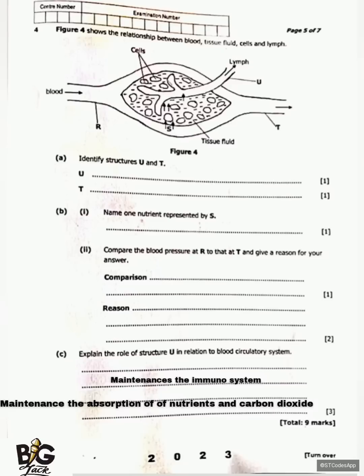You know that carbon dioxide needs to be excreted from the body or from the blood. So the role of U, the lymphatic vessel, is to provide the surface area for the diffusion of those gases so that they can be excreted.